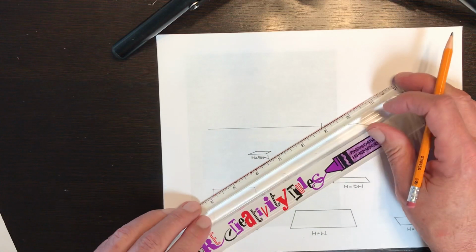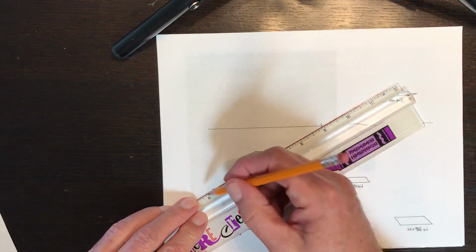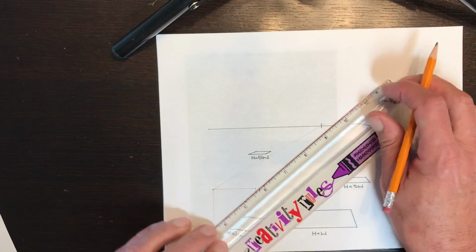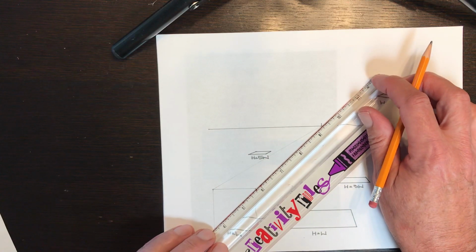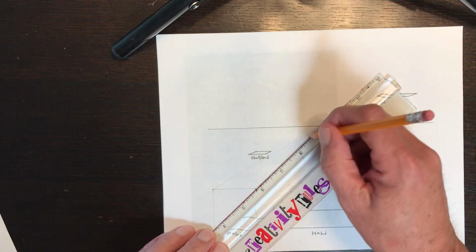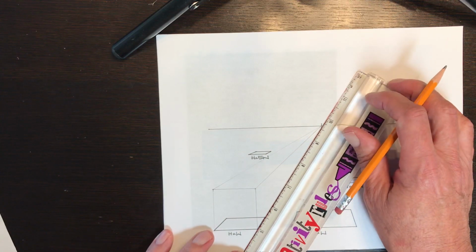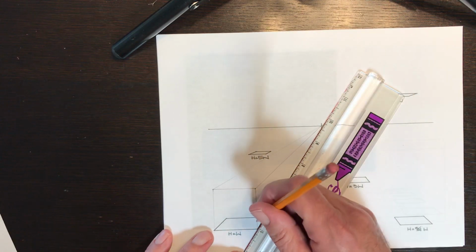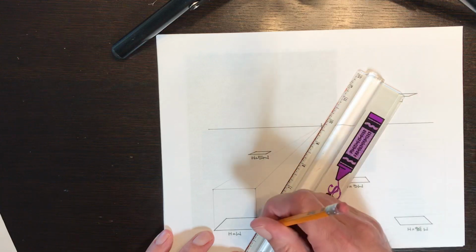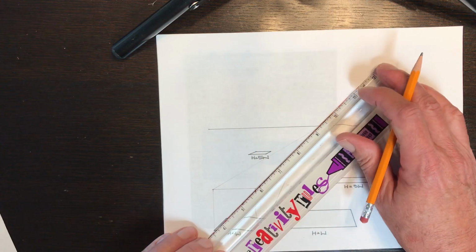So for now, we can go ahead and draw vanishing back to the vanishing point from each of the corners of the front face. Drawing them all back to the vanishing point.